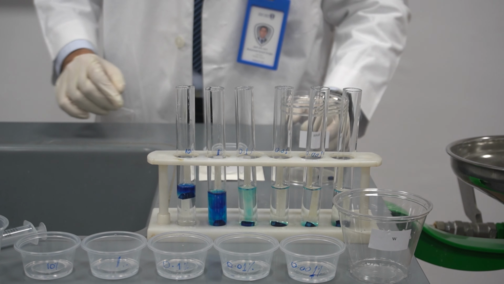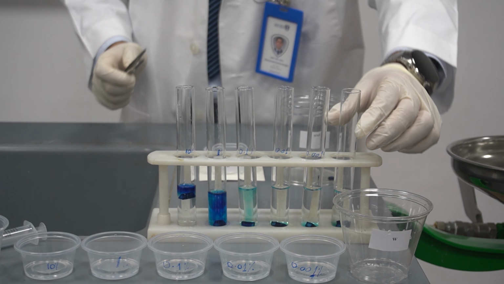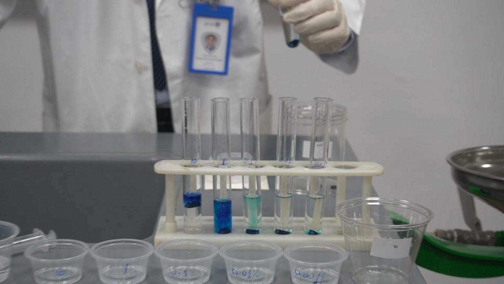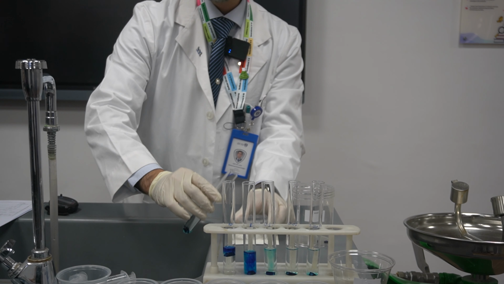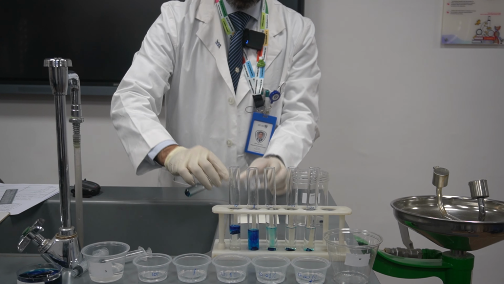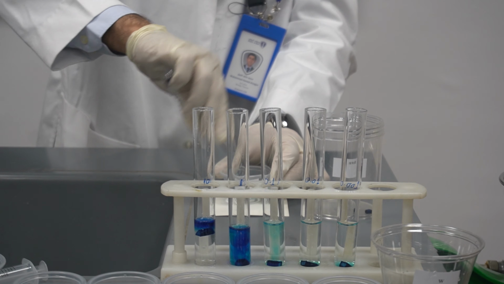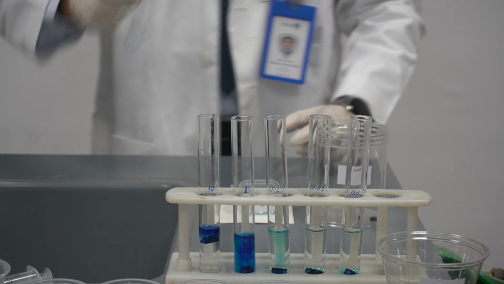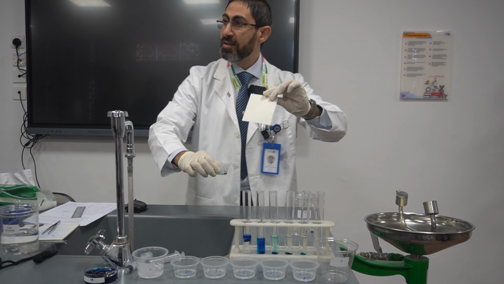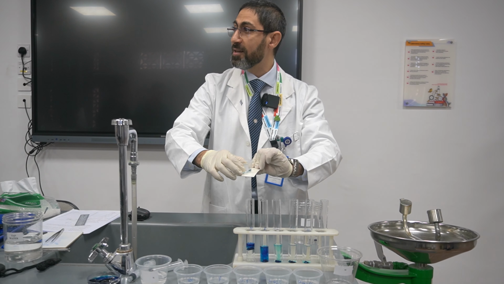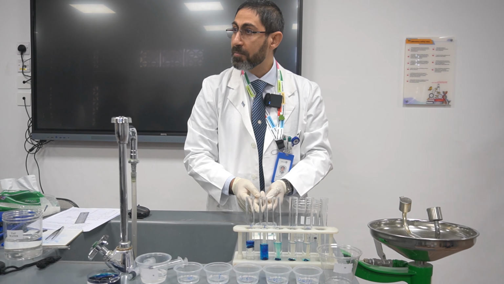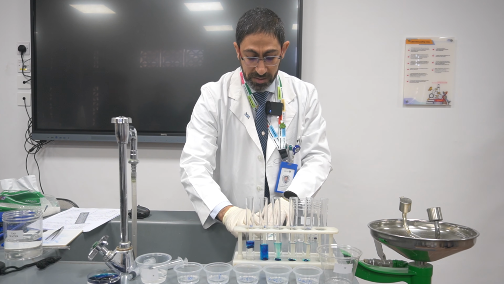Afterwards, I will take the potato pieces from inside. According to the instructions, I will pour the content into the beaker labeled R. And I will use it against a white cardboard paper in order to have a better contrast. I'm looking here for the intensity of the color. This is the distilled water.